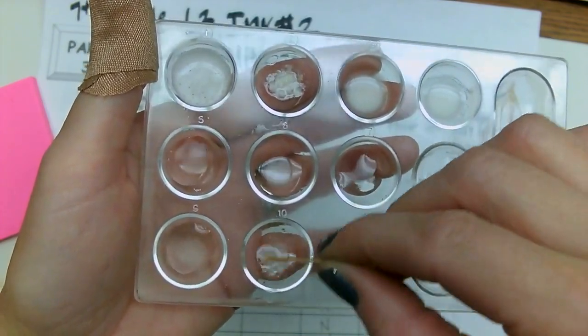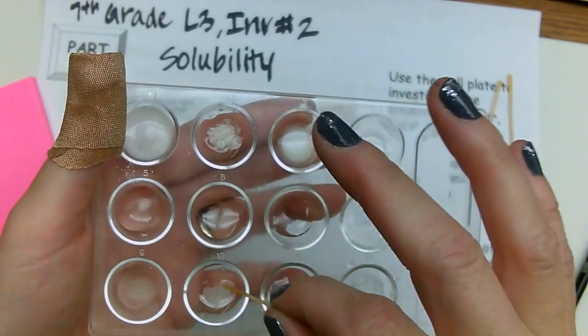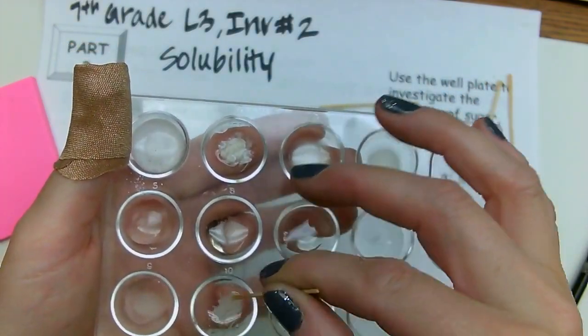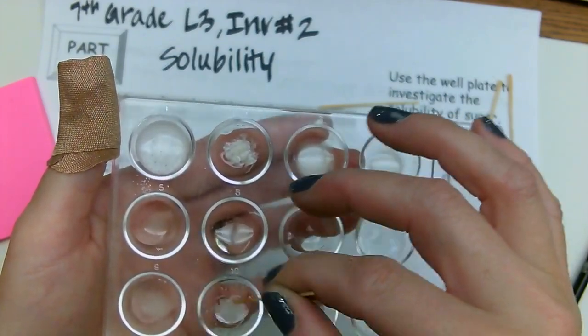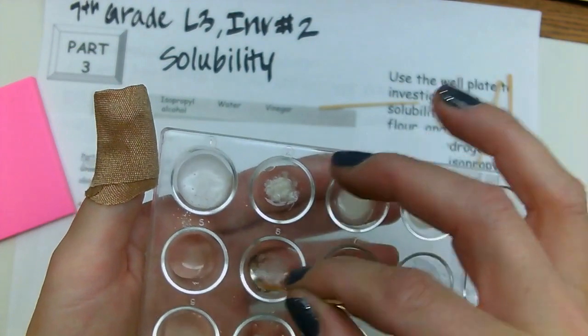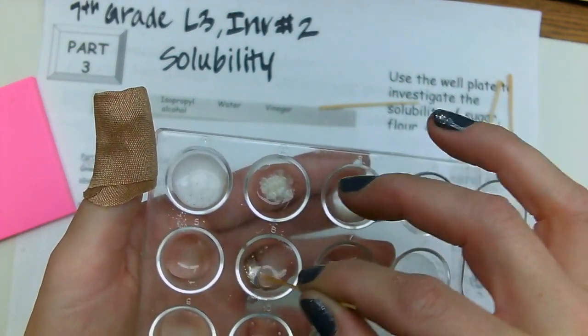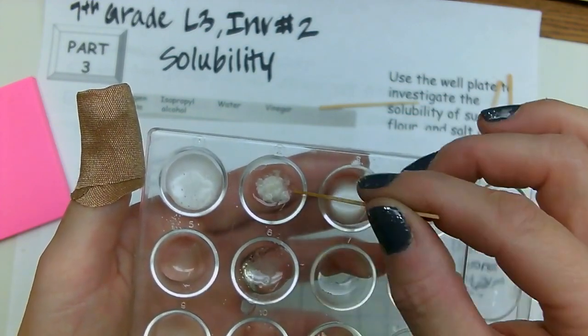It's not dissolving very well. And if you compare it, after I stir it a while, I really don't see a change here in the amount of salt. I still see a lot of salt. And then sugar, I don't see a big change here in the sugar. Still pretty grainy, like with the mineral oil.